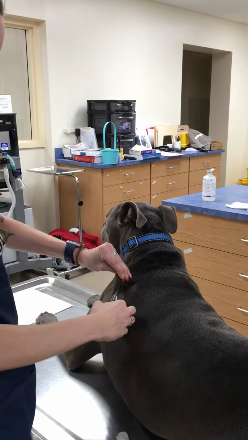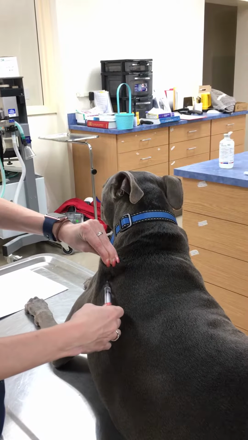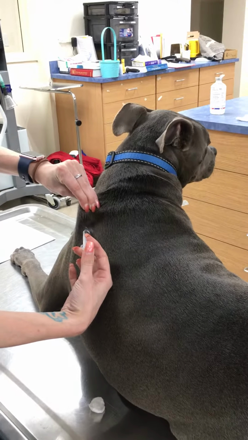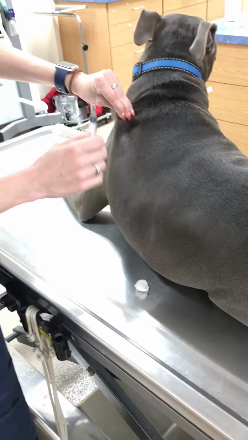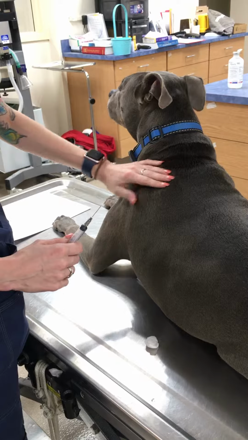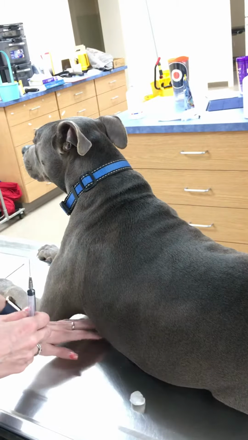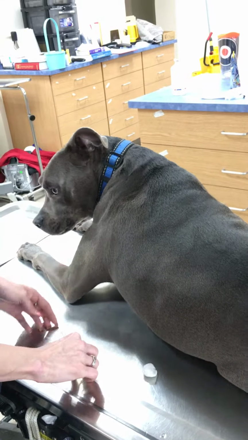And then I just simply bevel up. I go one poke, draw back to make sure I haven't hit anything, and then inject slowly. Once I'm finished with that, oh, I lost my cap. I'm just going to rub the skin, and at the same time I like to push up on the hair, make sure there's no capillary bleeding, make sure there's no medication. Oh, I found my cap. No medication leaking out of the injection site.